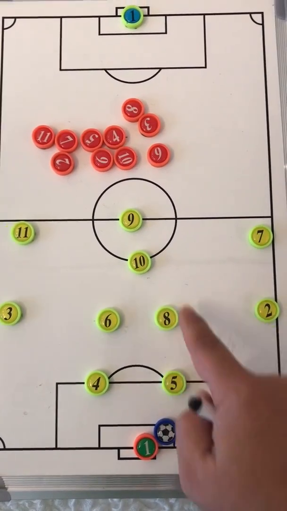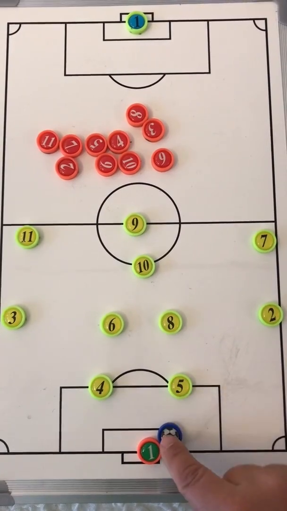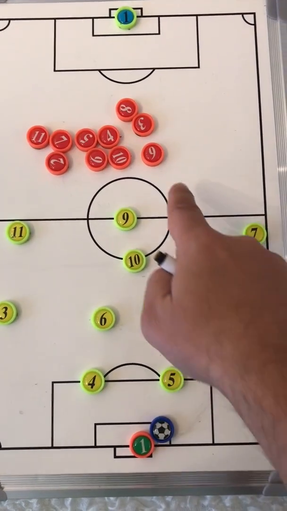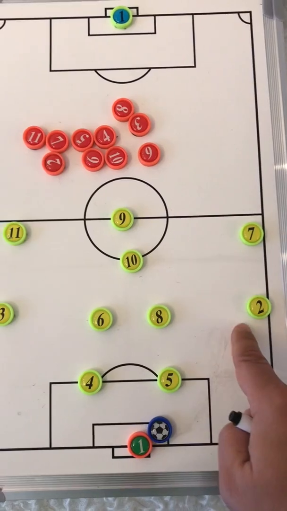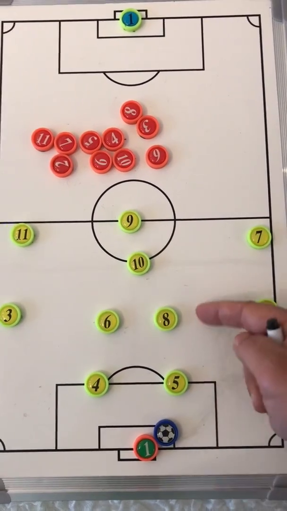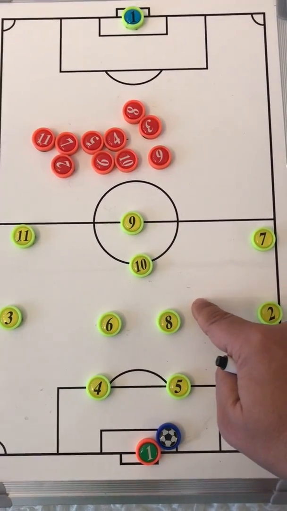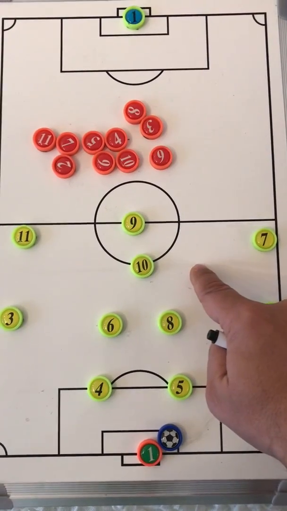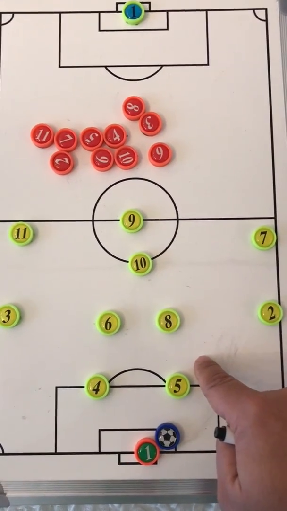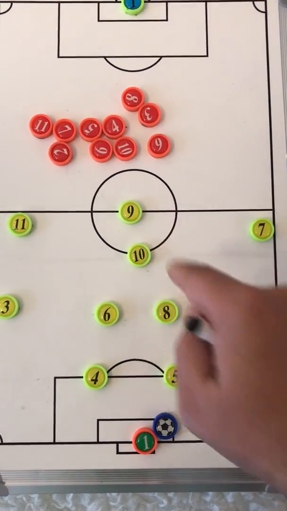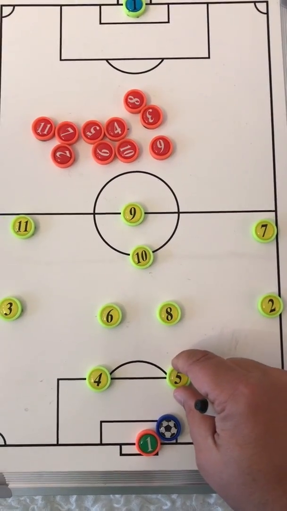So let's say our first option here, obviously if there's no pressure, all this is going to depend on where the other team sets up. Obviously, if they hold their line somewhere in here, it's a little different compared to holding it in here, or if they're going to commit to a full press. All the things will change depending on what the other team does. But let's just go over some basic options.